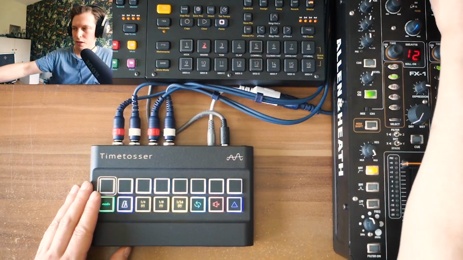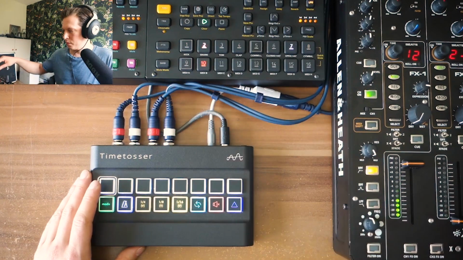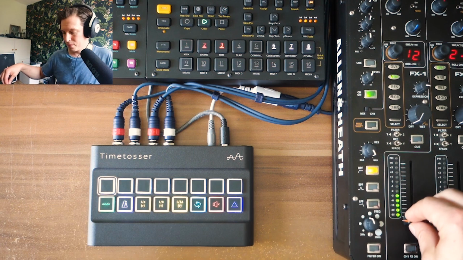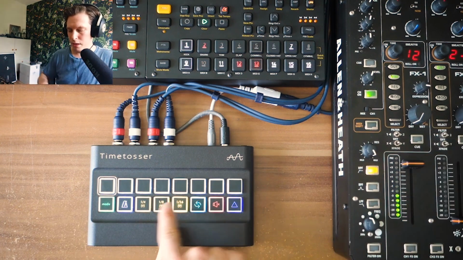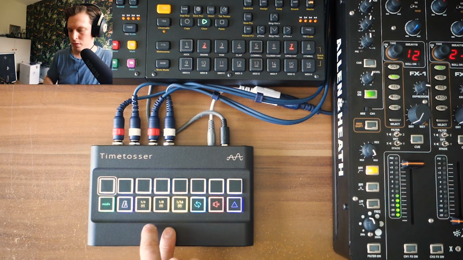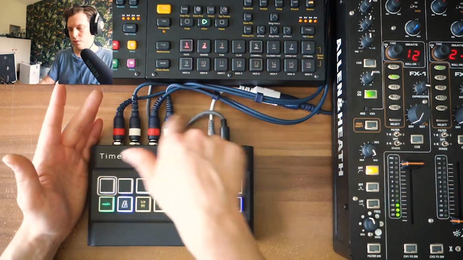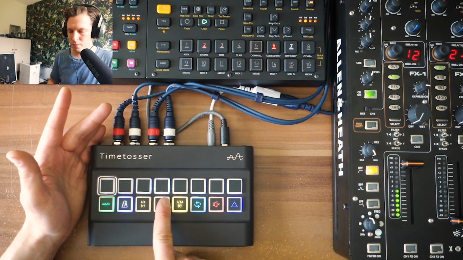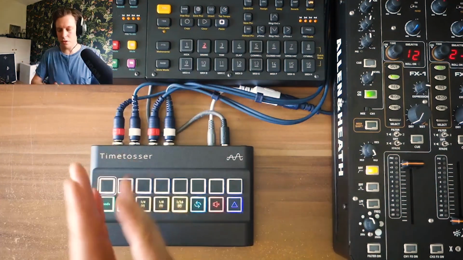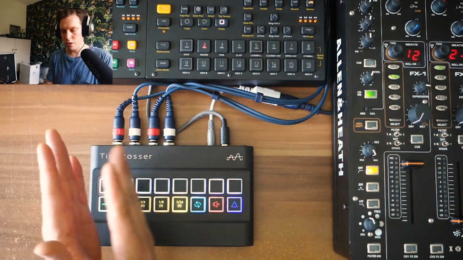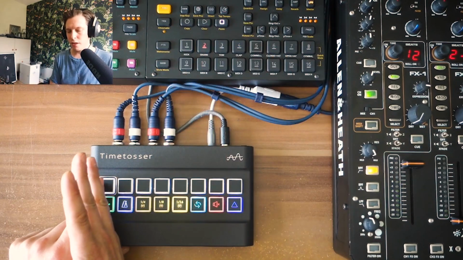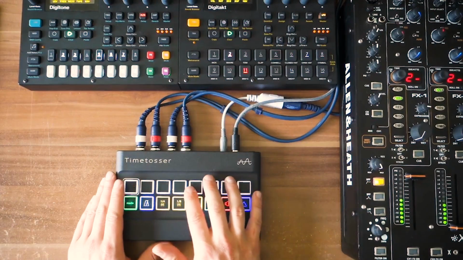duplicate the Digitakt channel and you can hear what happens. Let's play the Digitakt. I'm just now adding the Digitakt. You can hear it phasing because it's exactly the same sound. This is the original Digitakt track. I'm now adding the Timetosser, and I'm now going to hit this step. You can actually hear that the recording, the real-time recording, is now shifted for 16th notes. 3 actually. So that is interesting. So you're really shifting the original audio to the front. If I repeat stuff, I always have to make sure that I go back to the first step.